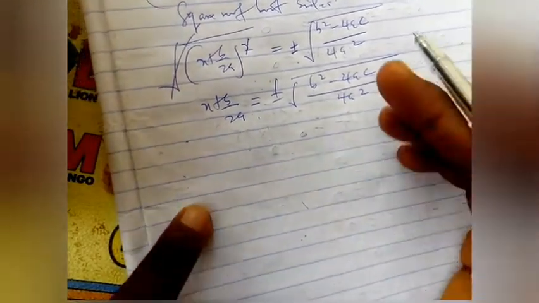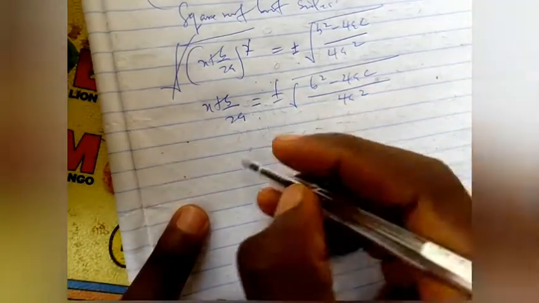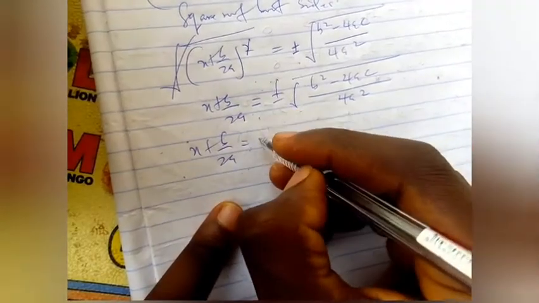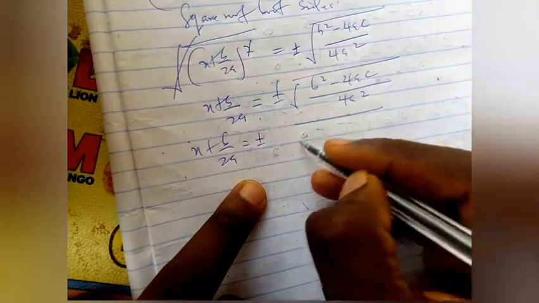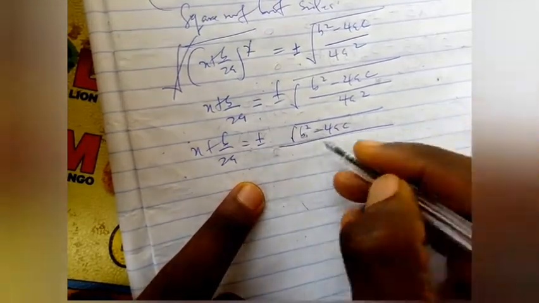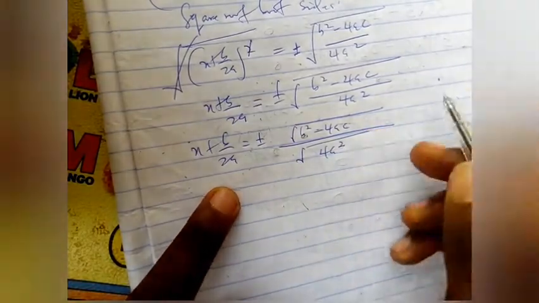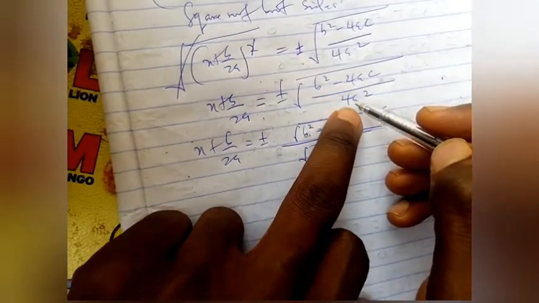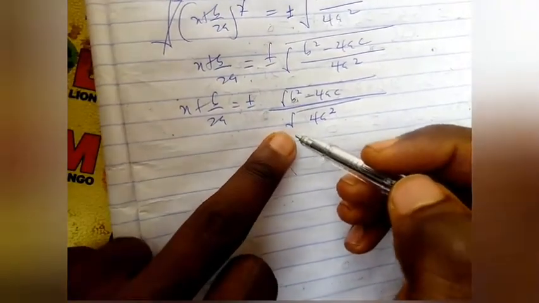Now let's deal with this right hand side. So we have x plus b over 2a equals plus or minus. Now when you work this out, you have the root of b squared minus 4ac, also the root of 4a squared, because the square root affects the numerator inside the root and the denominator inside the root, I had to split them. That is the rule.